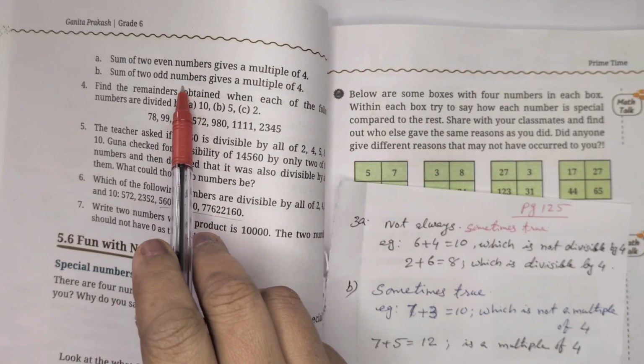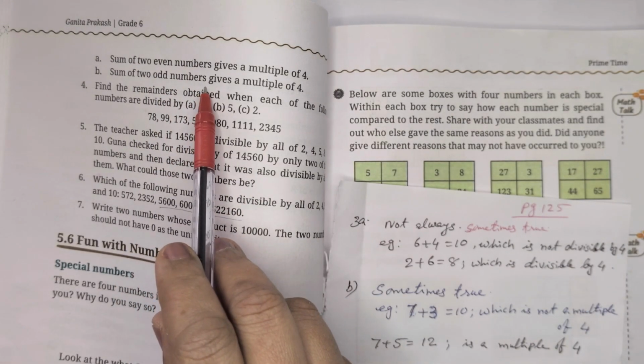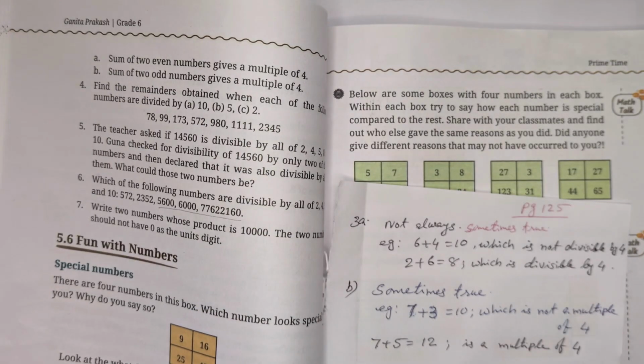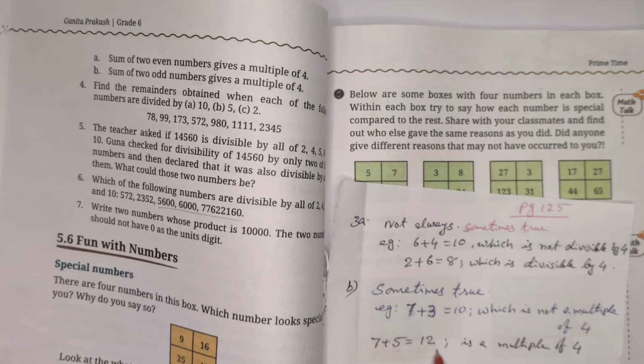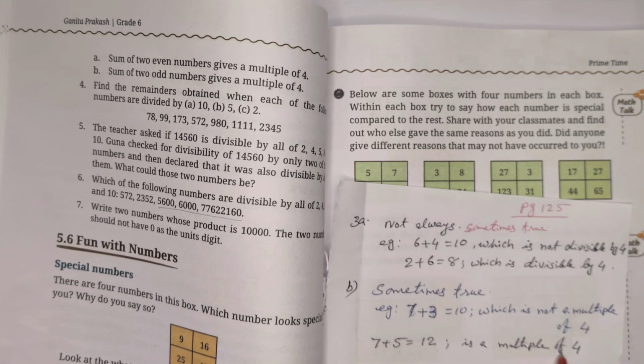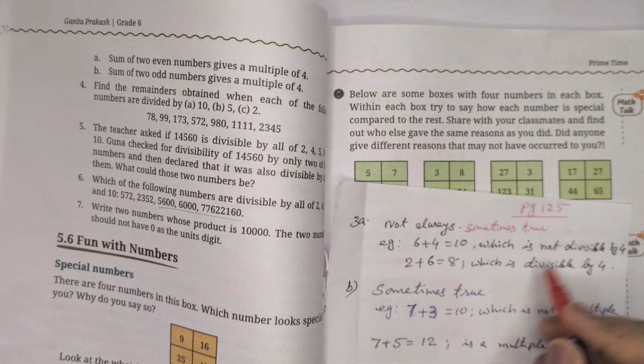Second one: the sum of two odd numbers gives a multiple of 4. Here odd numbers 7 and 3, if we are adding, we get 10, which is not a multiple of 4. 7 plus 5 is equal to 12, that is a multiple of 4. So there also, sometimes this statement will become true. Here we can write divisible or multiple.